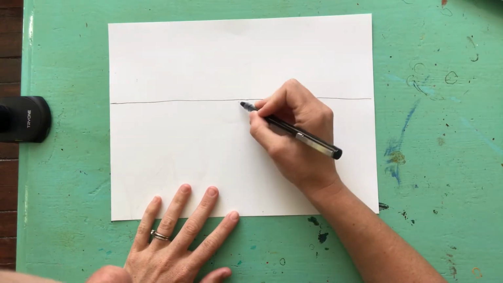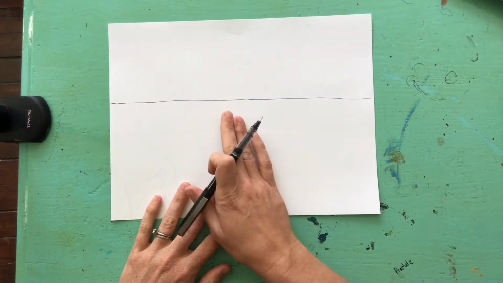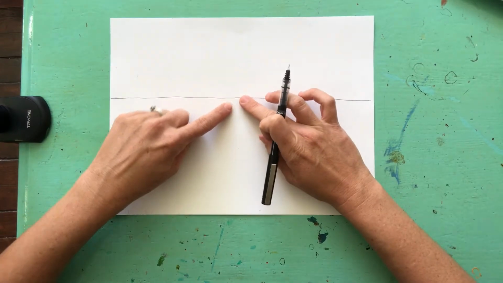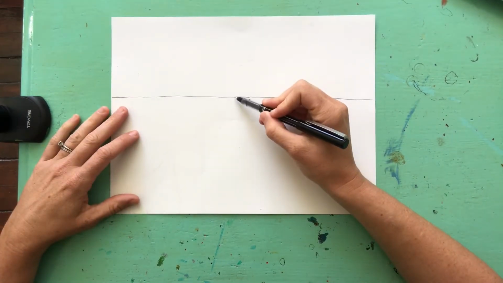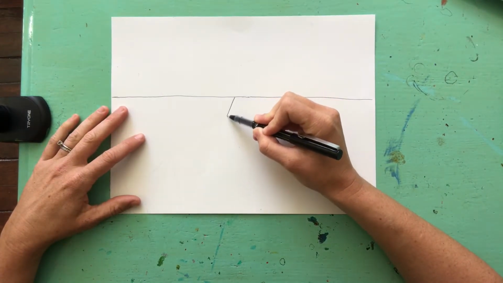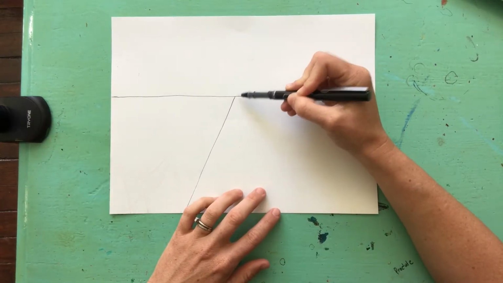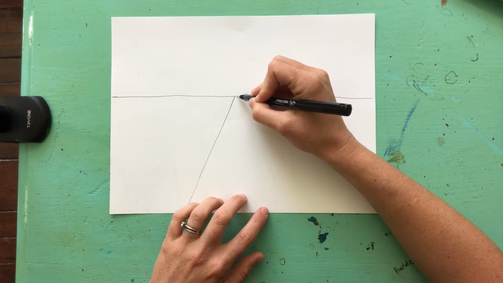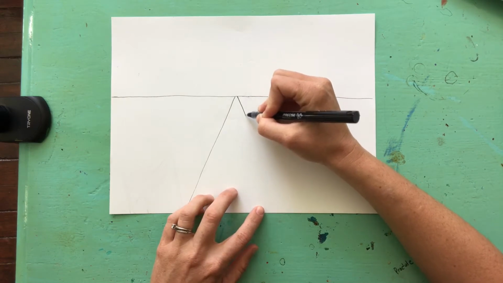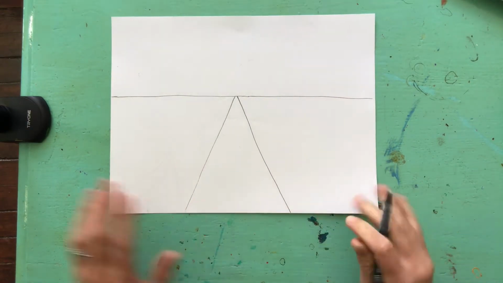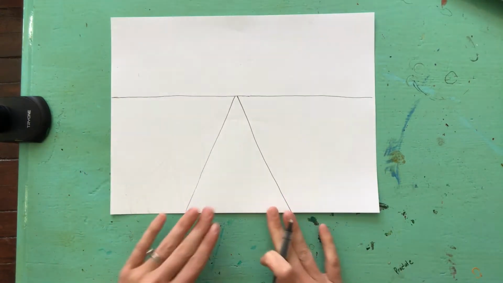All right, so from that point, I'm going to have two diagonal lines that are going to come down as my road. All right, so one, and then I want a little bit of space at the top, just a tiny bit, and you go further out. All right, so we have our horizon line and our road.